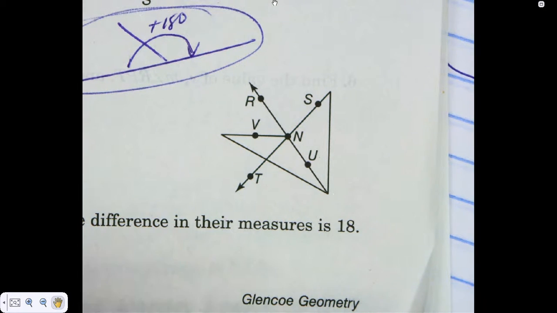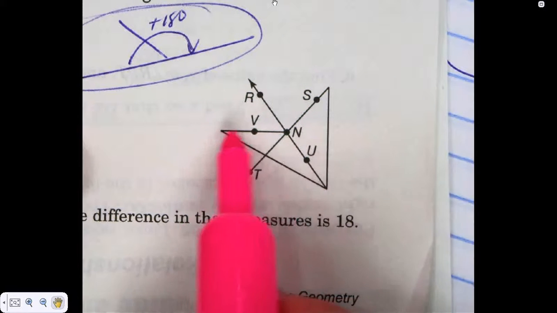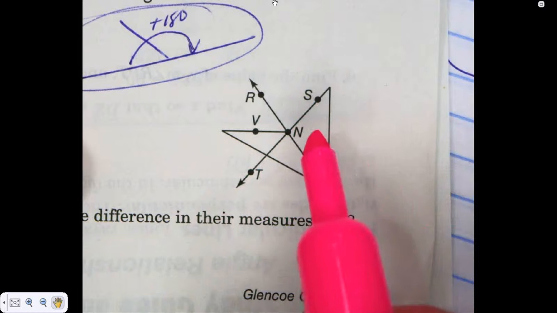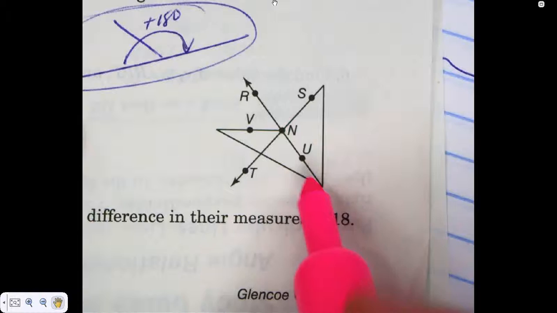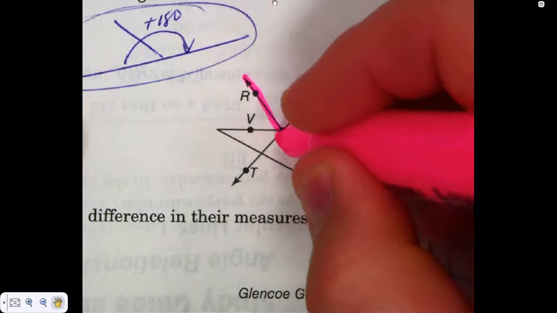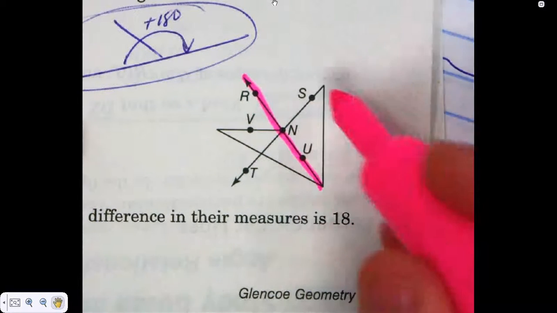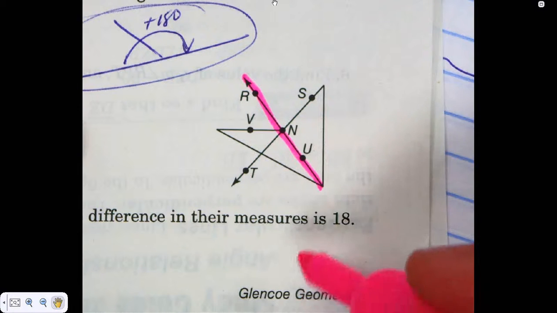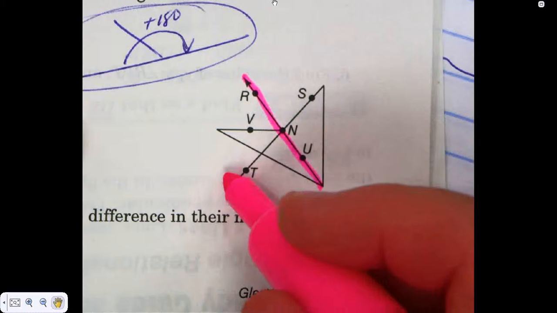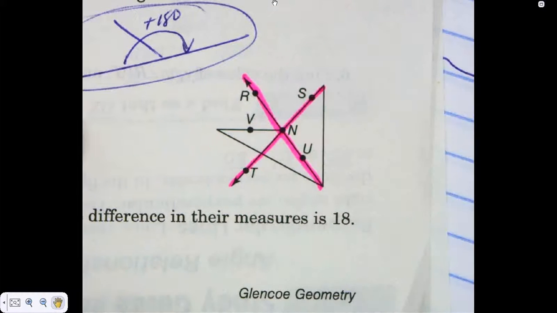If you'll notice here, they don't really complete that line right there, do they? No. So I can't have a vertical angle there, right? It doesn't make a kind of an X. Do they complete that line? That's a possibility, isn't it? Would you agree? That line, they don't complete that one, do they? This line, do they complete it? Yeah. And they don't complete any more.